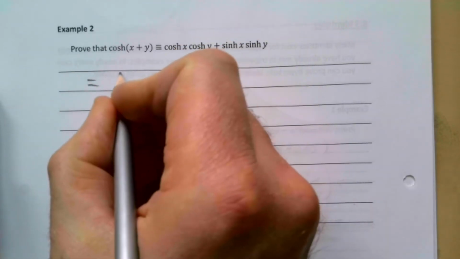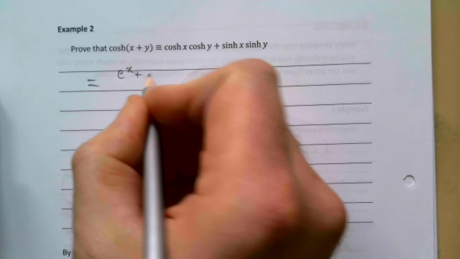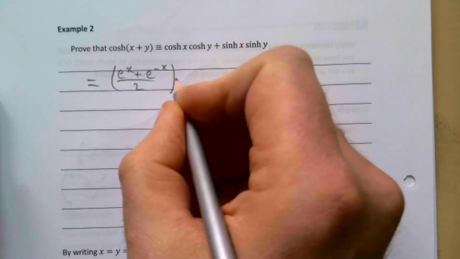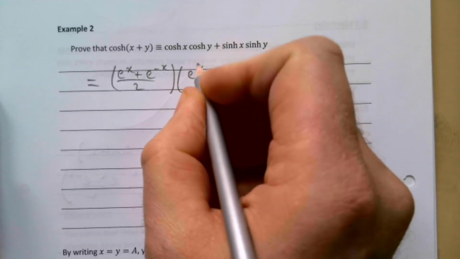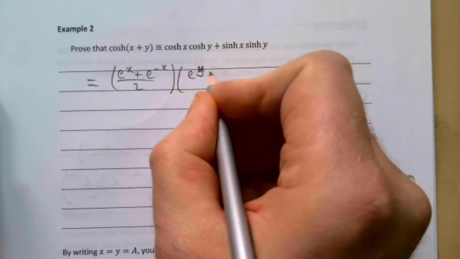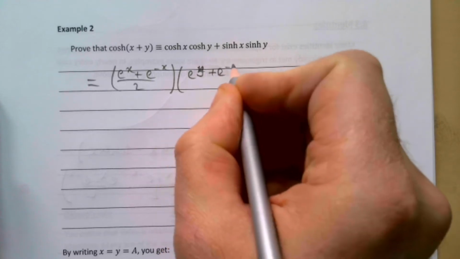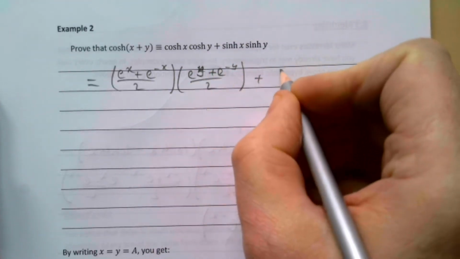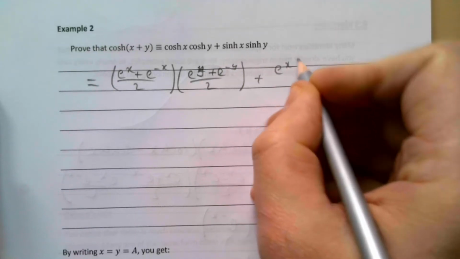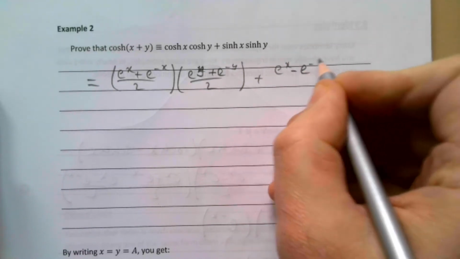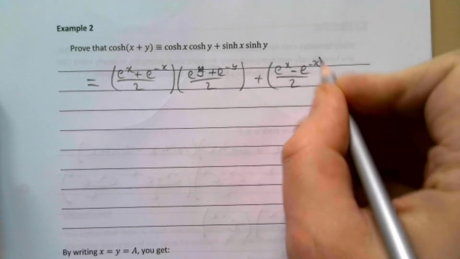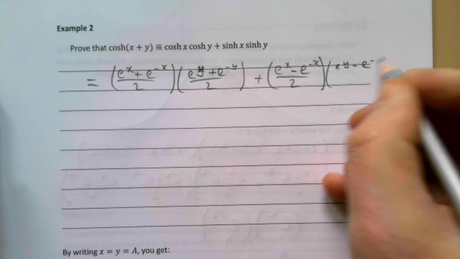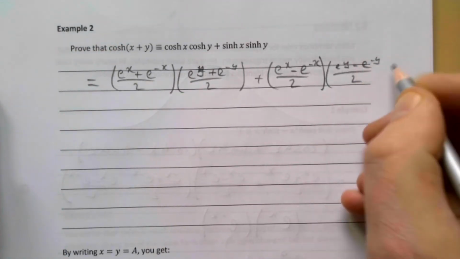So this is e to the x plus e to the minus x all over 2, times e to the y plus e to the minus y all over 2, plus sinh x, which is e to the x minus e to the minus x over 2, times e to the y minus e to the minus y all over 2.